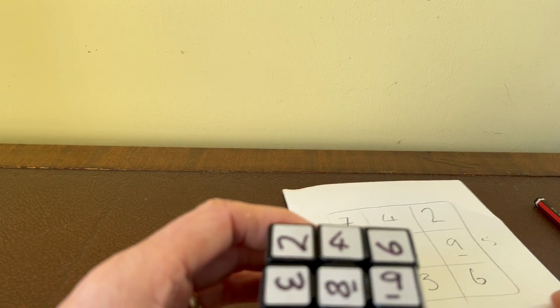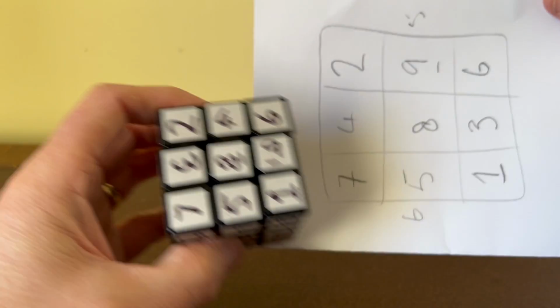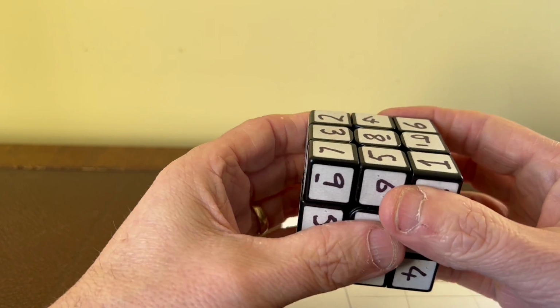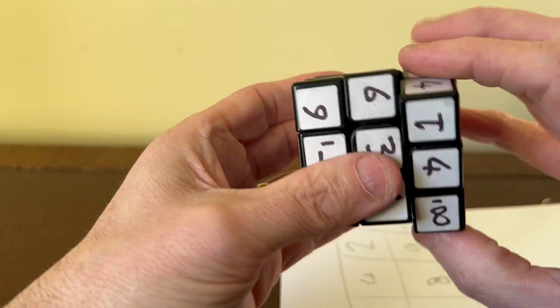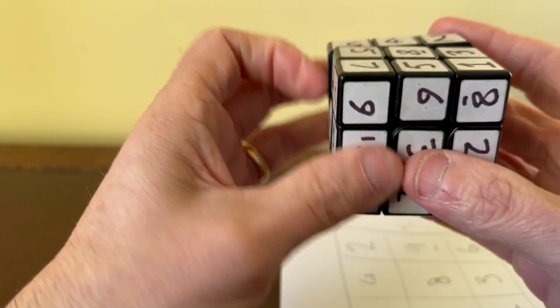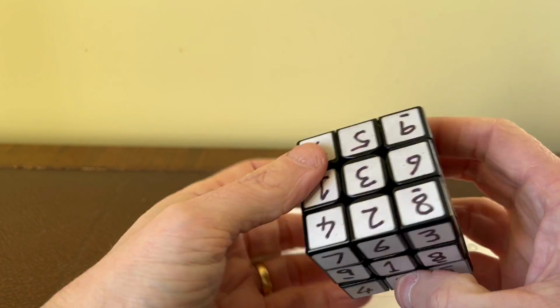So I can see, looking at this, that the 9 needs to go next to the 8. Okay, so that needs to go there. So it's anti-clockwise. So that means we do 1 right, 1 left, 5 right, 2, 3, 4, 5, and 1, 2, 3, 4, 5. And that's the cube finished.